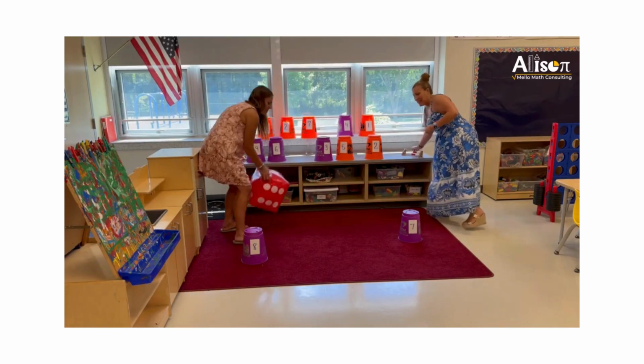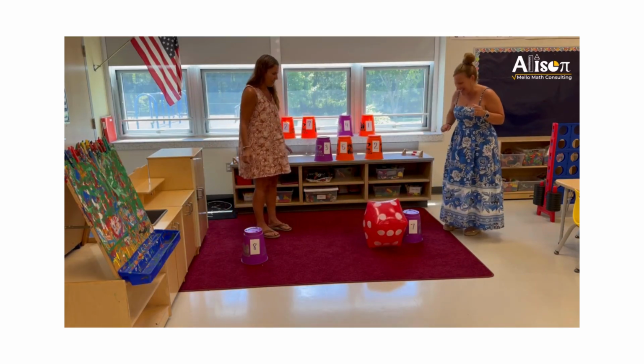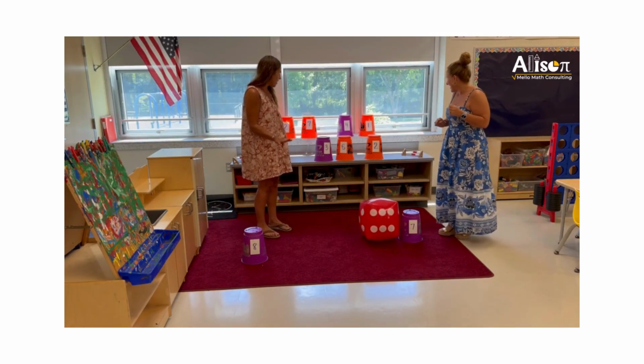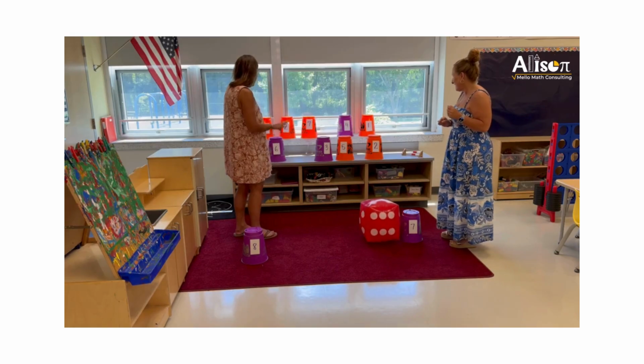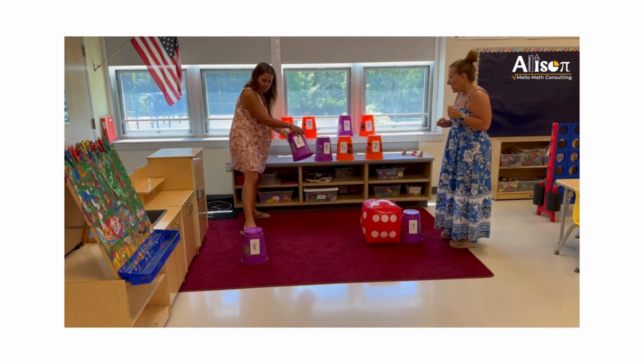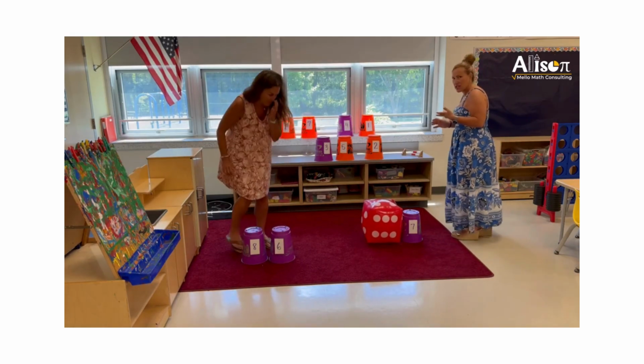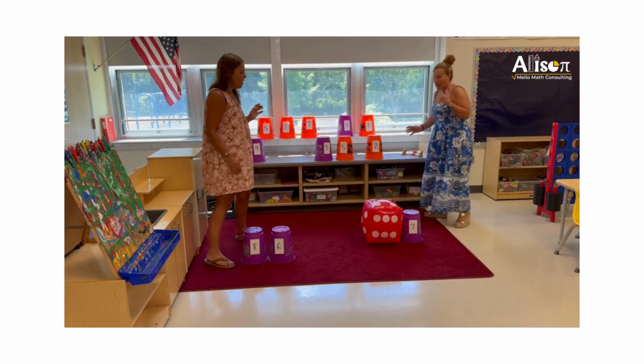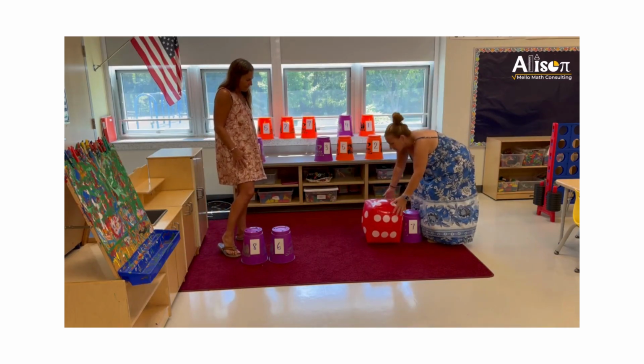So in this game, we decided that the first person to get to 6 cups stacked would be the winner. But obviously you can make the rules be whatever you want. You could have it be a cooperative game instead of a competitive game. Maybe we're both trying to put our towers together to get to a certain number.